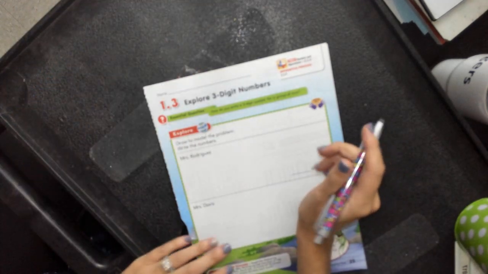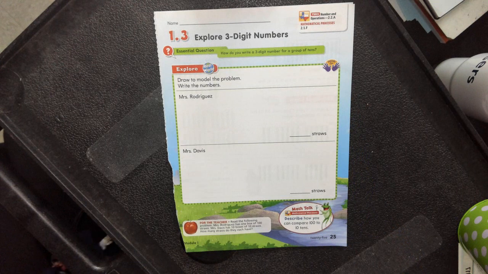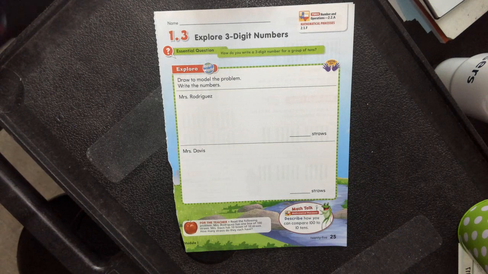Ones. So ones, tens, and hundreds. We're going to be focusing on section 1.3, which is focusing on 3-digit numbers.